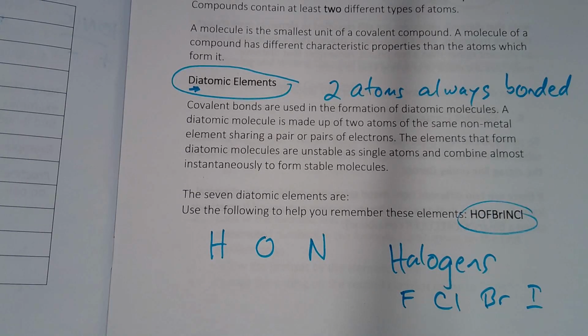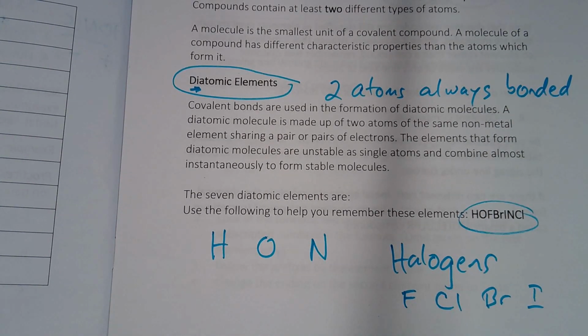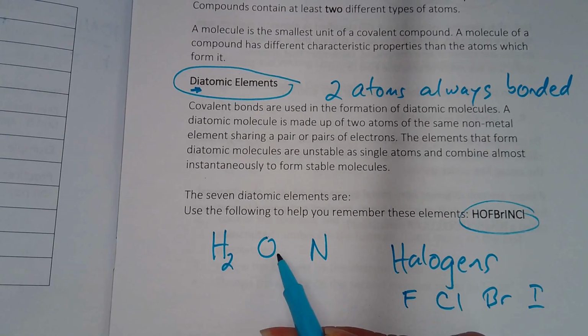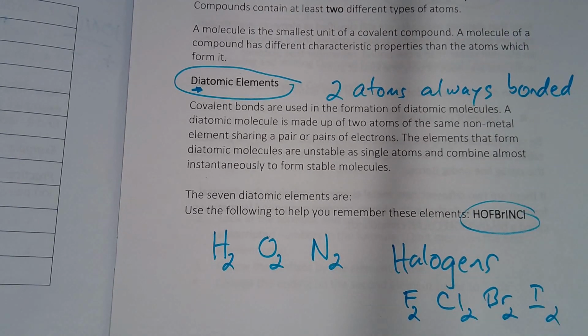Okay, so those ones, HON, and most of the halogens except the largest one are always diatomic. So that means these are always H2, O2, N2, F2, Cl2, Br2, and I2. That's what a diatomic molecule is, right?